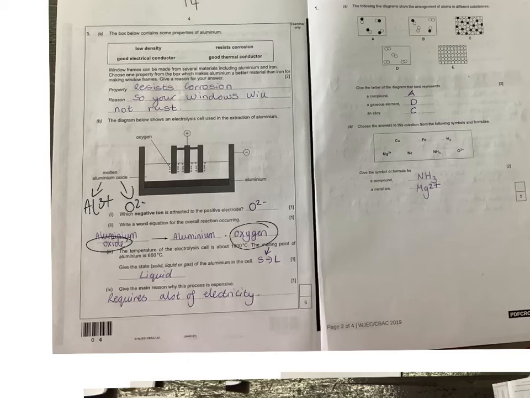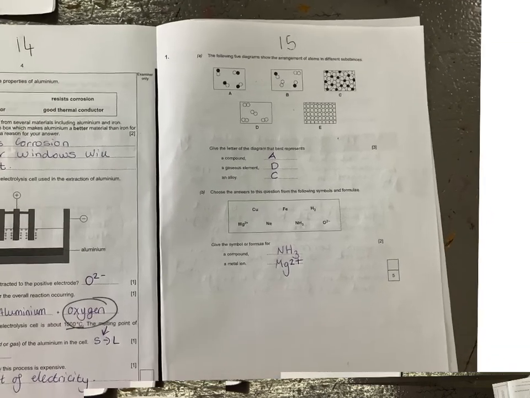The temperature of the electrolysis cell is about 1000 degrees. The melting point of aluminium is 660. State the state, solid, liquid or gas, of aluminium in the cell. So the melting point means it turns from a solid to a liquid at 660, so at 1000 it's still going to be a liquid. Main reason this process is expensive: it requires so much electricity to run the process. This is a really nice easy question.